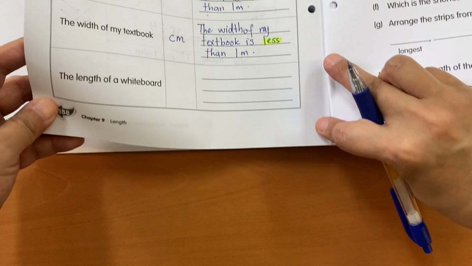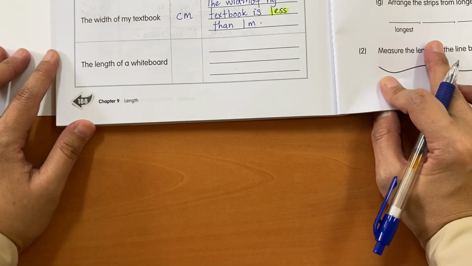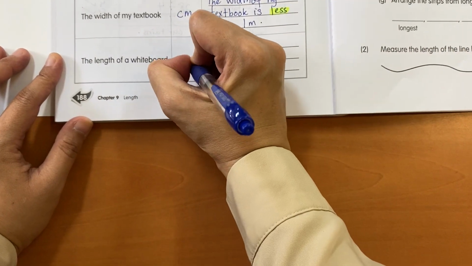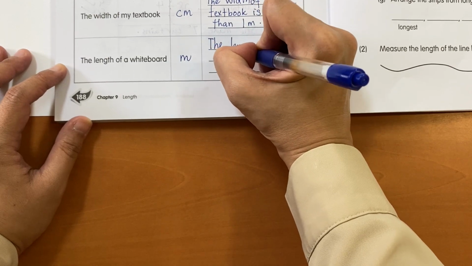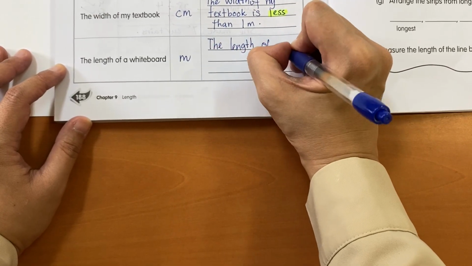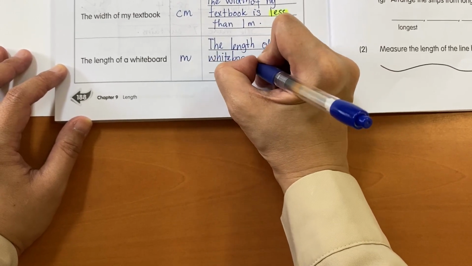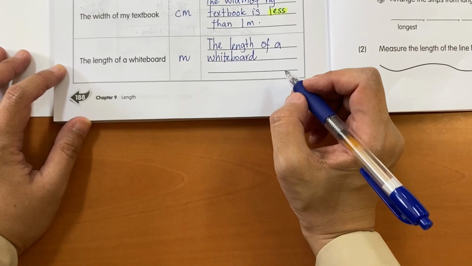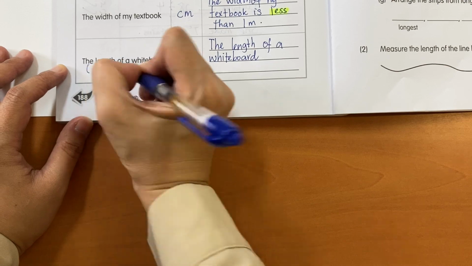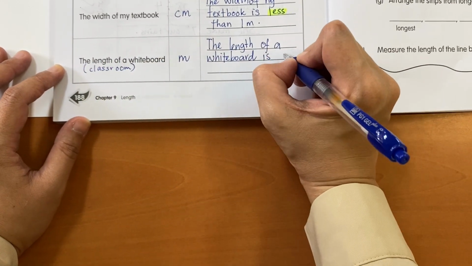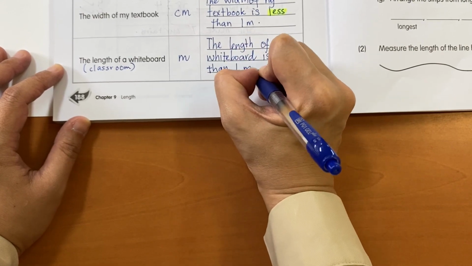Okay, next. How about the whiteboard in class? Definitely it's more than 1 meter because it's very long. So meters. Just write that down as the length of a whiteboard. I'm not talking about your small whiteboard, I'm talking about the one in the classroom. It is more than 1 meter.